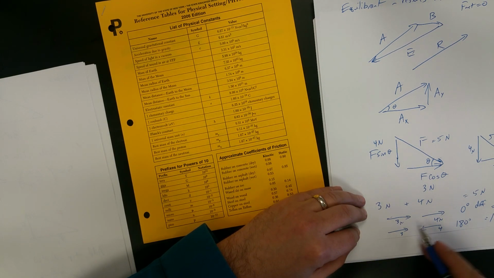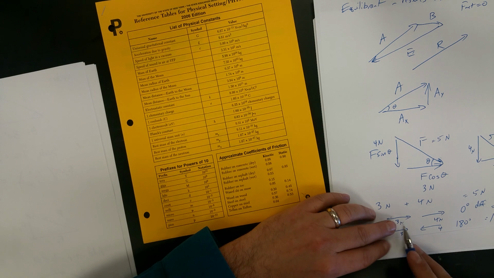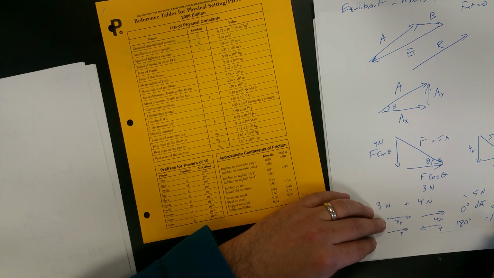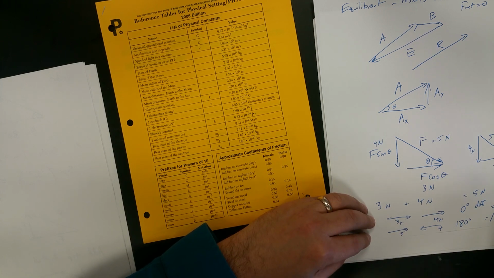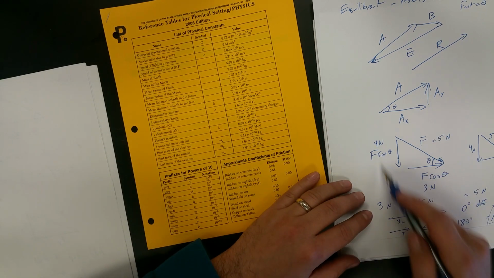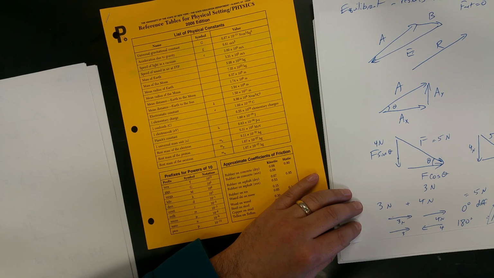So what we find is that the total sum of these can be anywhere between 1 and 7 newtons. So the difference will give us the minimum, the sum will give us the maximum, between 7 and 1 if we don't know the angle. If we know the angle, we can use SOHCAHTOA and stuff to figure that out.